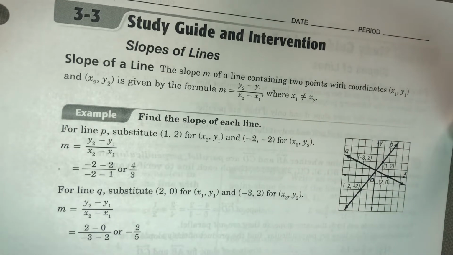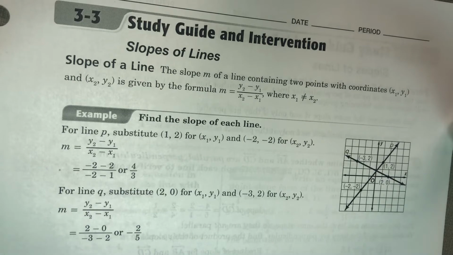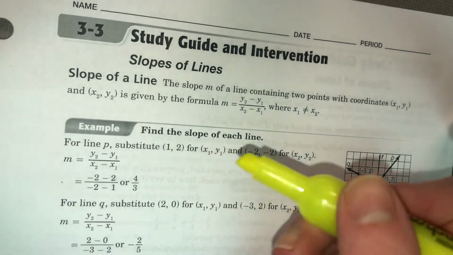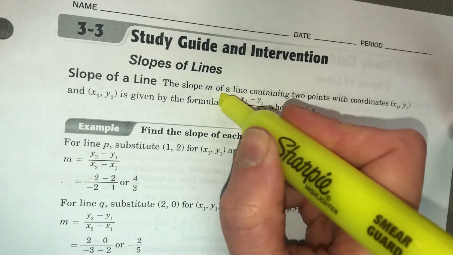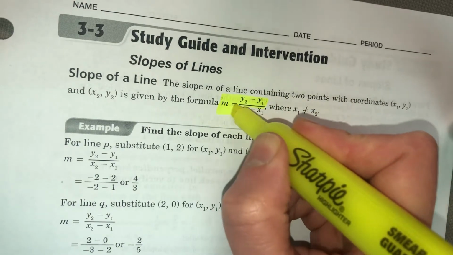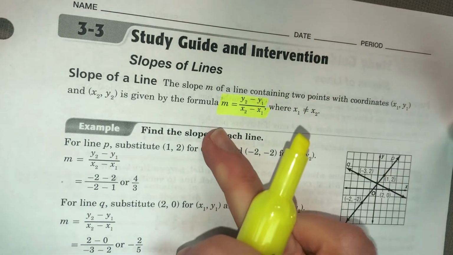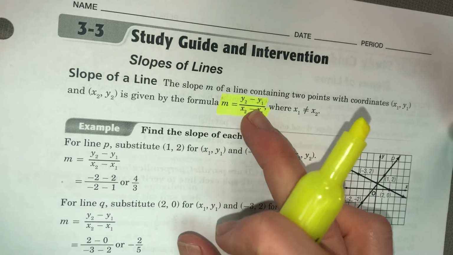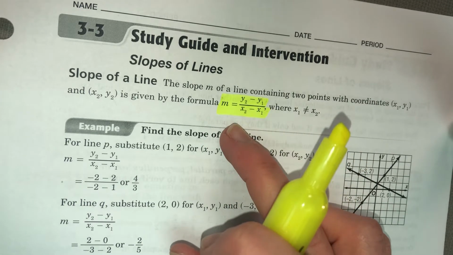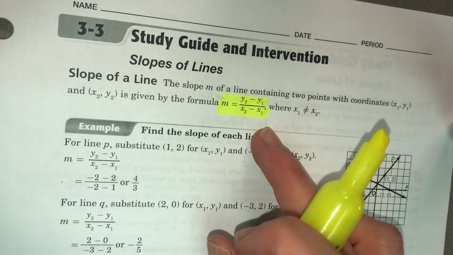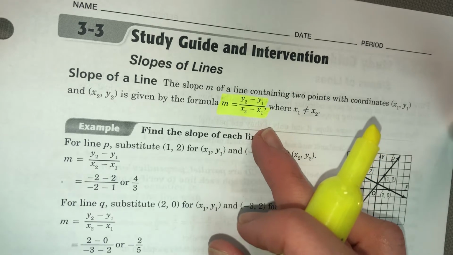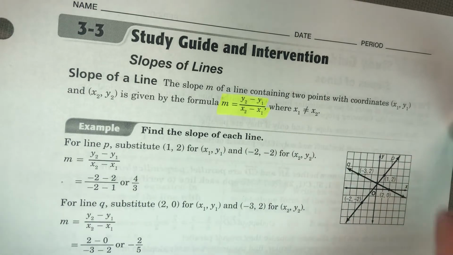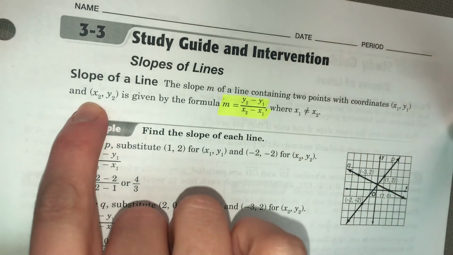Right, today's geometry lesson is going to take you back in time to some things you'll remember from Algebra 1. We're going to start by talking about slopes of lines. So the slope formula, as you will recall, is m equals y2 minus y1 divided by x2 minus x1. That's when you're given 2 points that have coordinates x1, y1, and x2, y2.